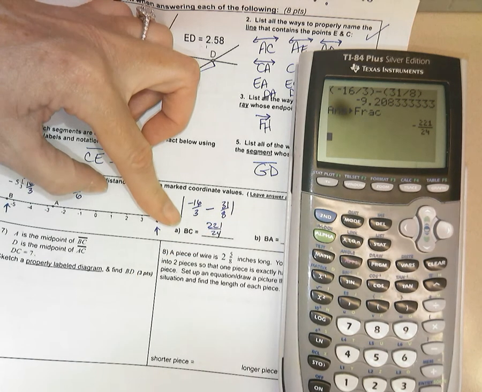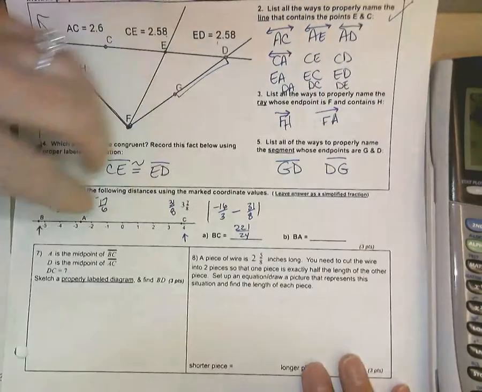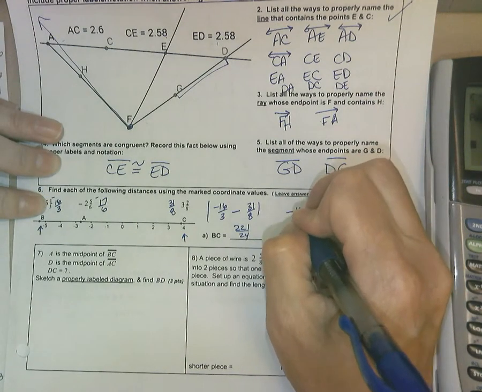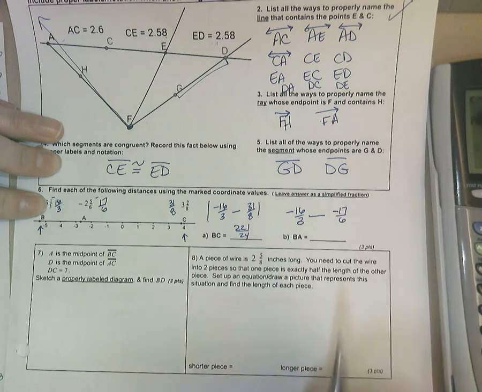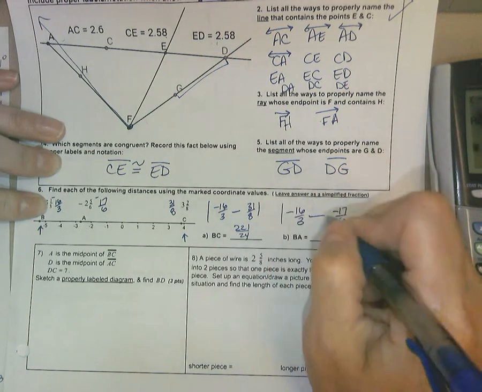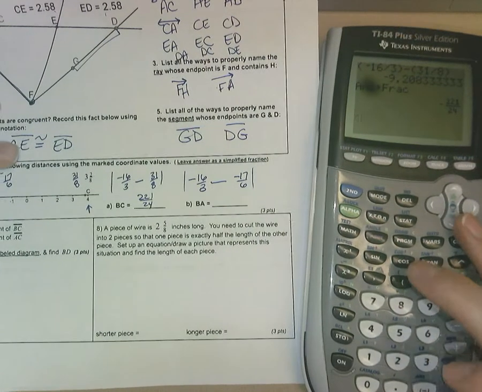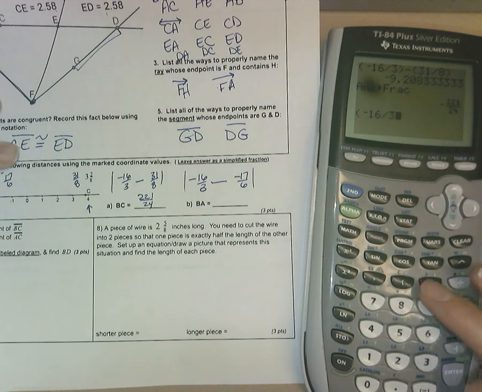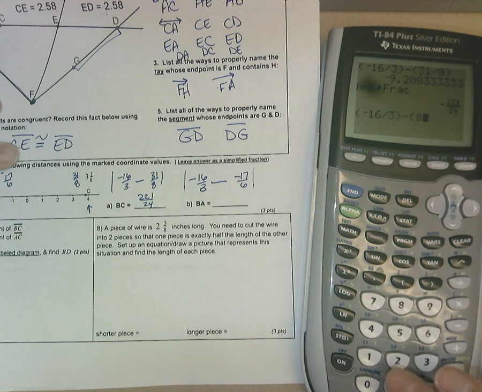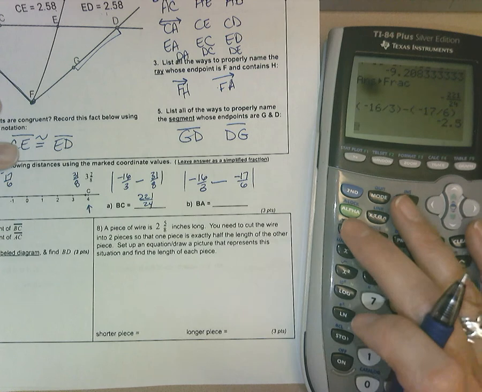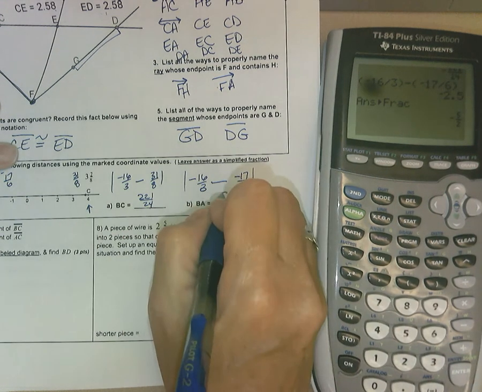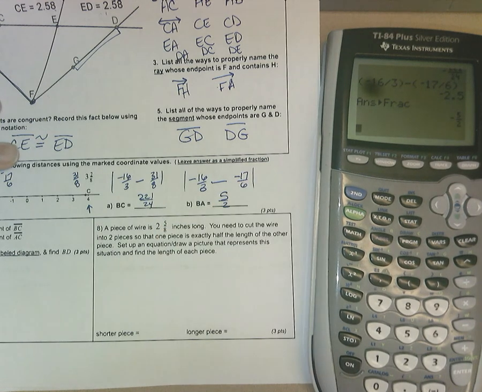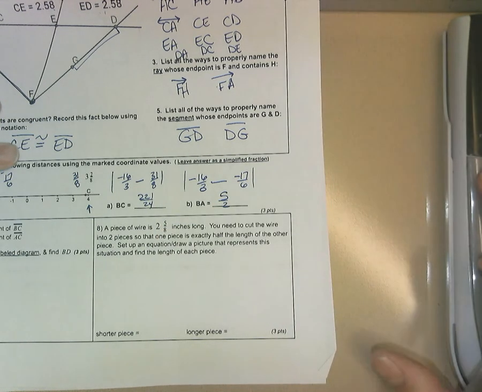Ew. Okay. Same thing for BA. I'm going to find the distance from negative 16/3 to negative 17/6. And remember, distance is subtraction, so I have minus a negative. Let your calculator deal with it. Okay? Negative 16/3 minus negative 17/6. Okay? Math bracket. And you get negative 5/2. And it's positive because it's distance, absolute value. All right? Make sure you can use calculators properly, please.